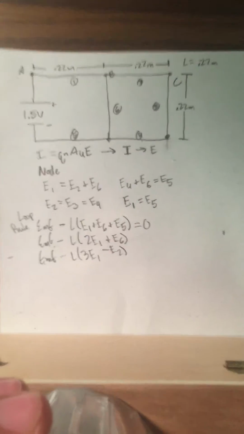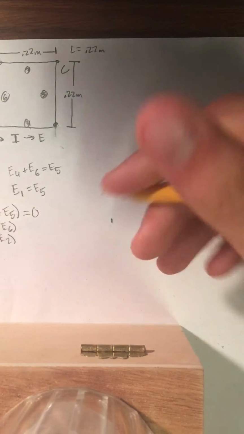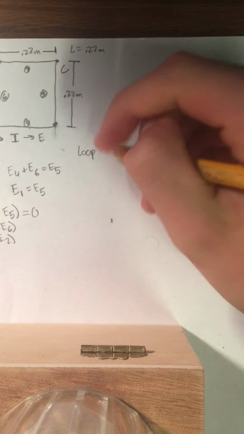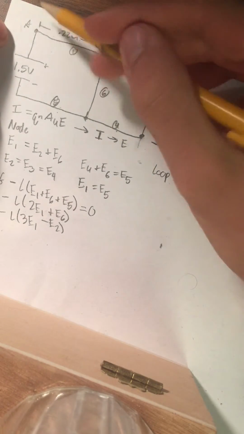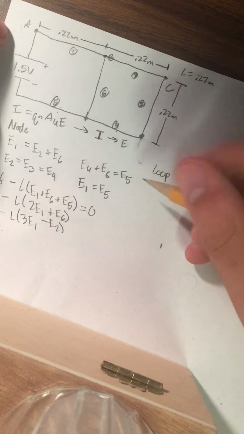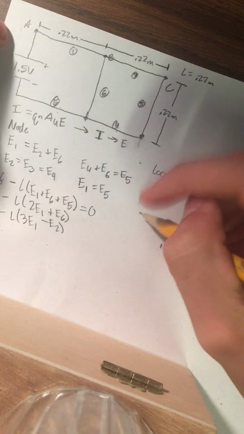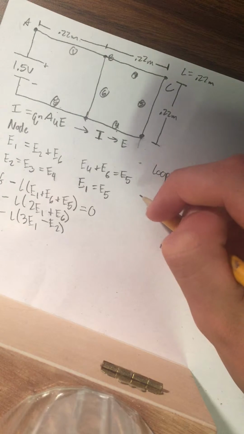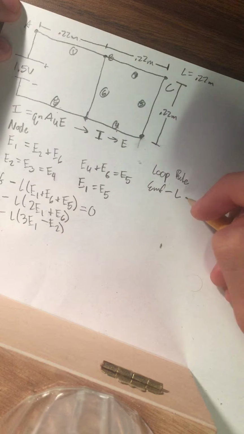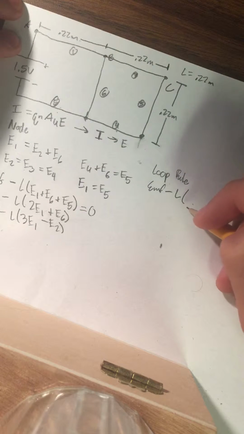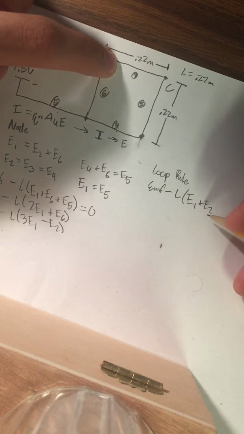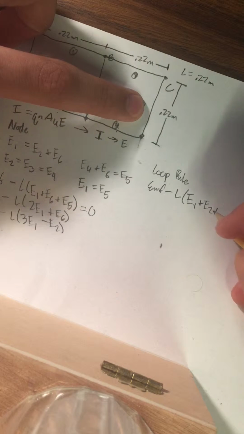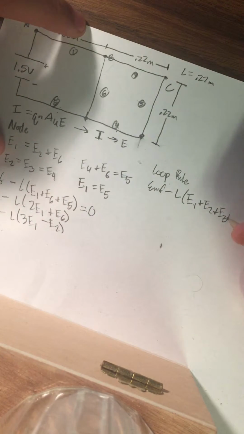Now we're going to move on a little bit and we're going to look at the loop for the entire thing. So you can see this entire thing here is what we're going to try to be looping around. And using the same type of logic, we're going to say EMF minus L, because L is our 0.22. And again, we're going to start with E1, because that's where it starts. Then we're going to continue on with E2. Continue on with E3. And likewise around the thing for 4 and 5.